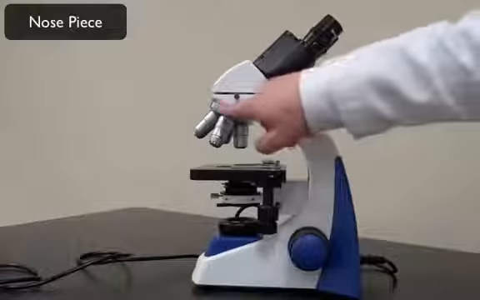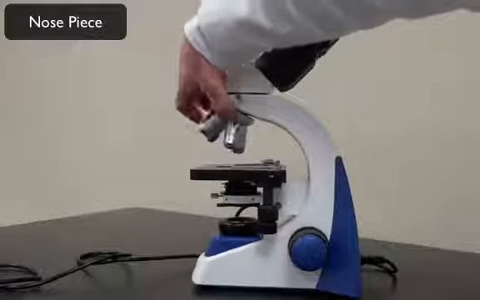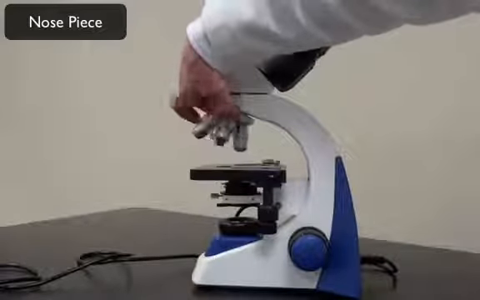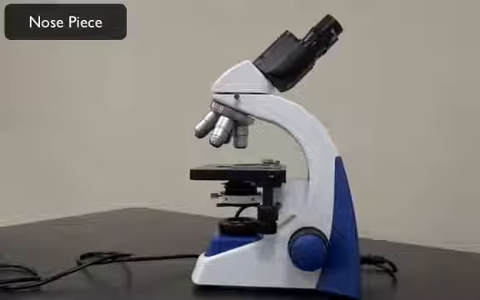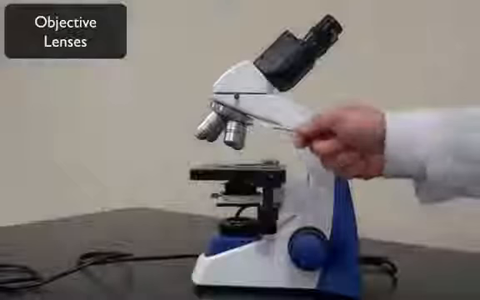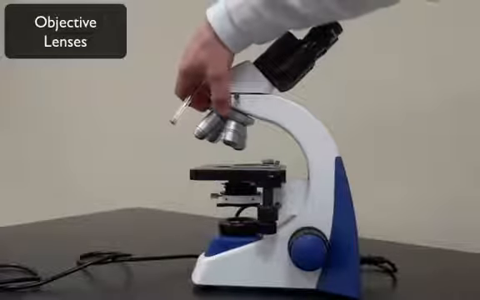Now you'll notice here the nose piece of the objective lenses. This allows for the movement of our 4 objective lenses here. Okay, and you can hear that they lock into place. Our lowest power objective lens is commonly referred to as scanning power. Some references use low and scanning power as the same, but we'll say this is our scanning power. It's 4 times the magnification. And that's how we always start off viewing our slides. We'll talk about that in part 2.